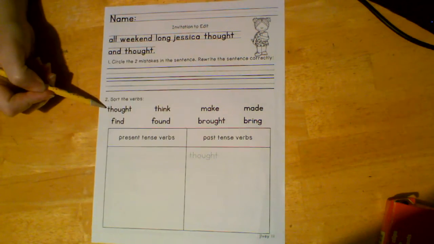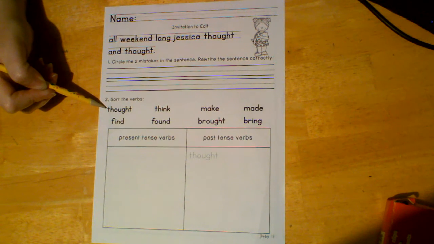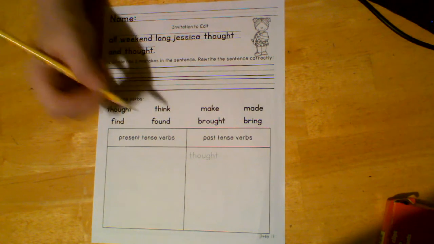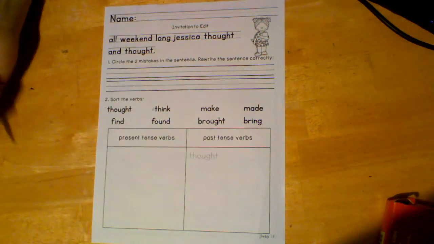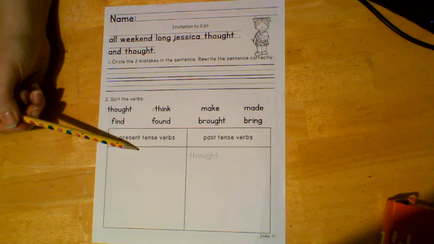So they did the first one for us here. The first one was thought. Thought is the past tense of what verb? What do you think? If I say that I'm doing it right now, what is the verb do you think we would use for thought if we're doing it right now? Hopefully you said think. So think should go in this box. The present tense is think.